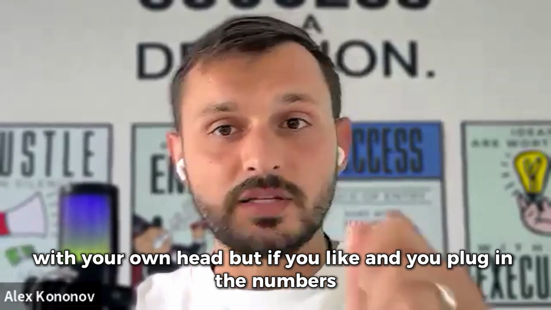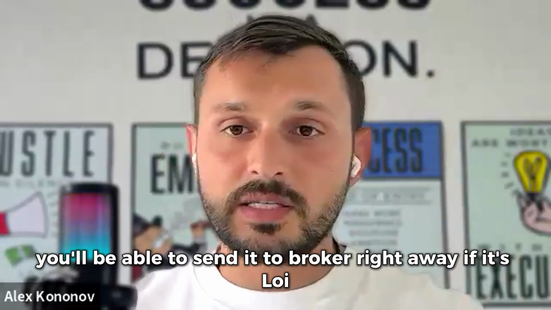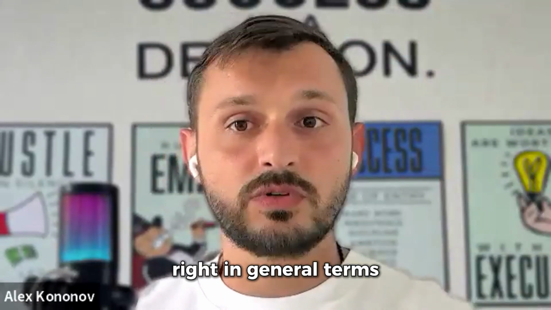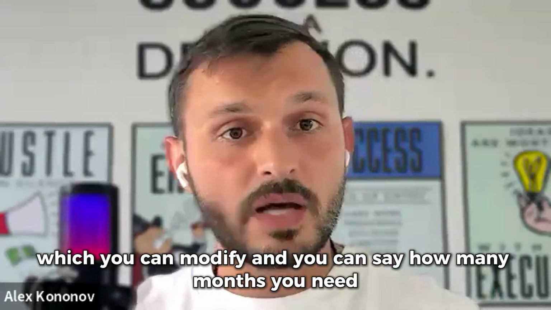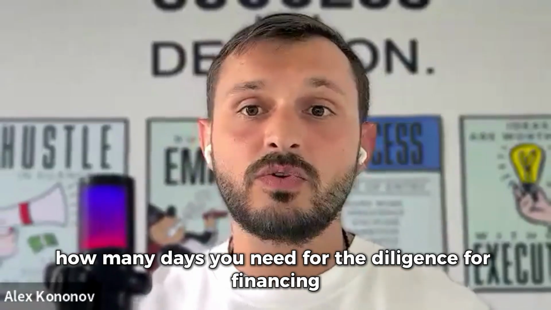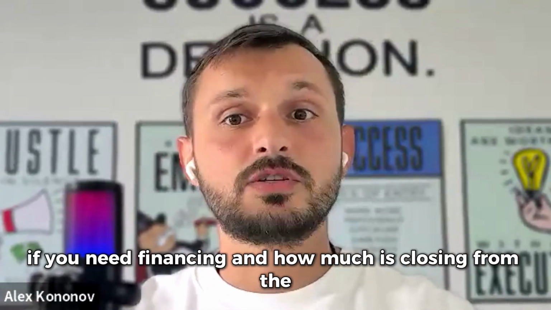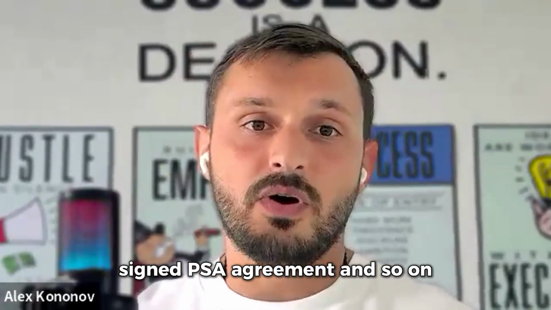But if you plug in the numbers, you'll be able to send it to the broker right away. If it's an LOI, it's even simpler. There are general numbers outlined in general terms, which you can modify. You can say how many months you need, how many days you need for due diligence, for financing if you need financing, and how much is closing from the signed PSA agreement, and so on.